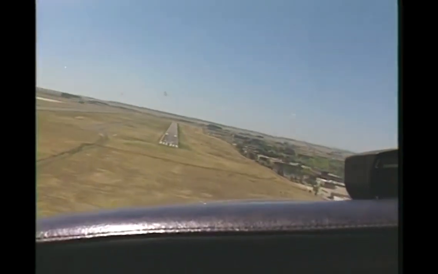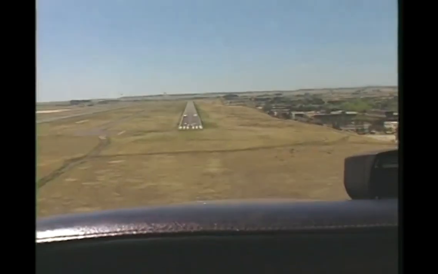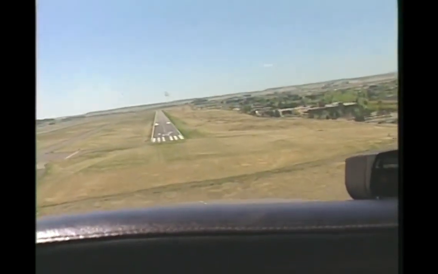Don't forget to keep an eye on your airspeed. We're a little low and slow. Try adding a little power. Darn. There. That's better.